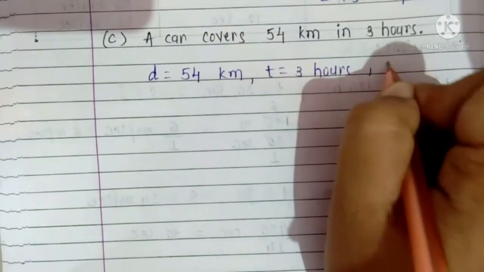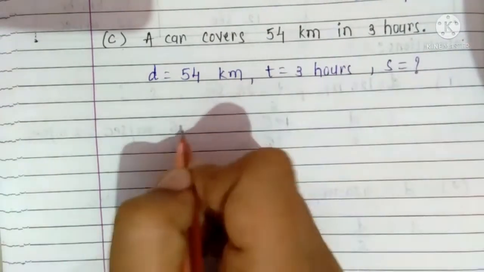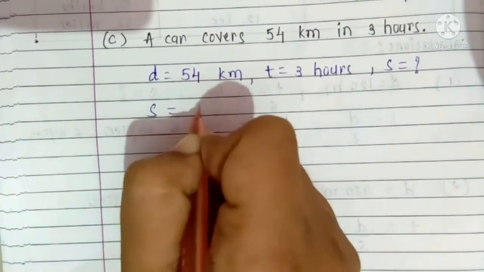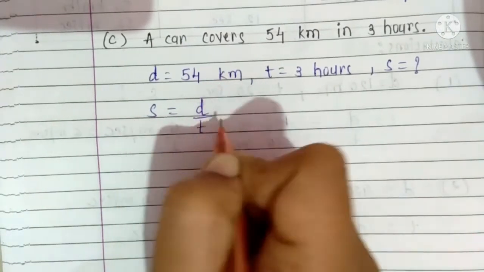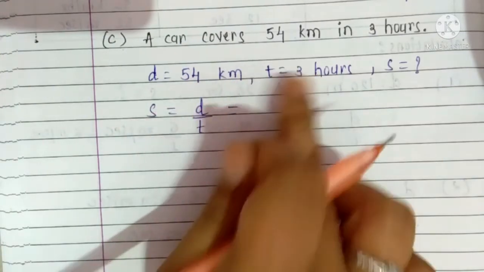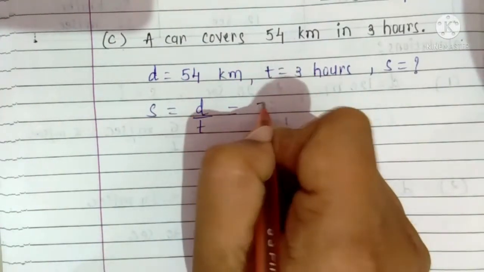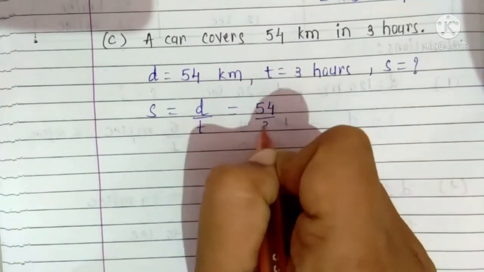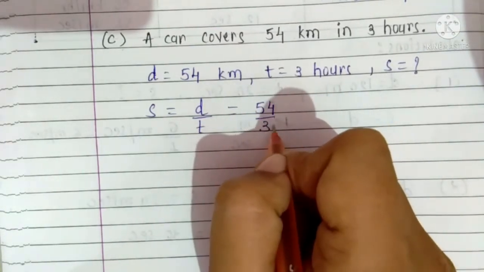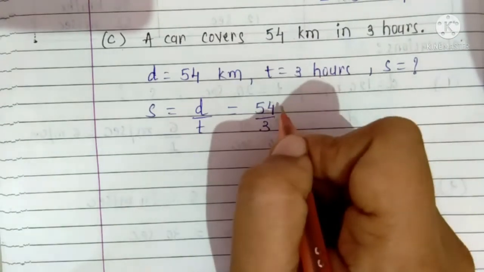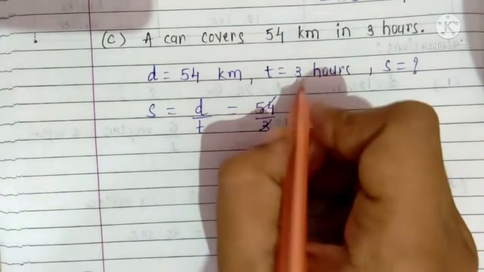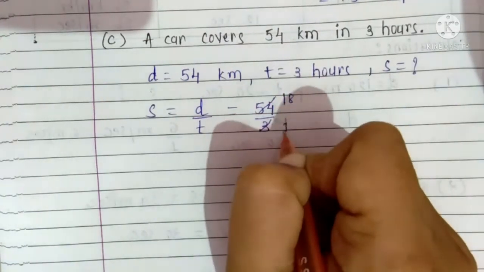And we want to find speed S. As we know that speed is equal to distance covered upon time taken. We put the value of distance and time in this formula. We have 54 upon 3. As we know that 3 is a common factor of 3 and 54, so we divide both by 3 and we get quotient 18 and 1.